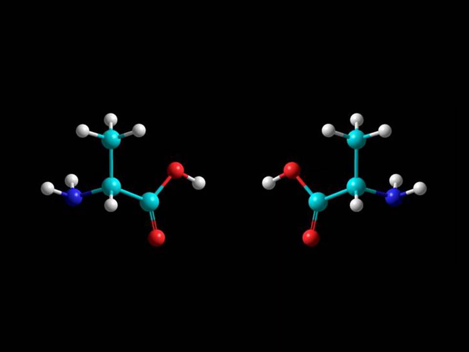If you try to turn one of them and fit it onto the second one, you'll find out that you can match three groups. You can put three groups on top of each other, but the fourth group will always stick out the other way. For example, say you flip the molecule on the right-hand side around the z-axis, so that the NH2 group is on top of the NH2 group of the molecule on the left-hand side.